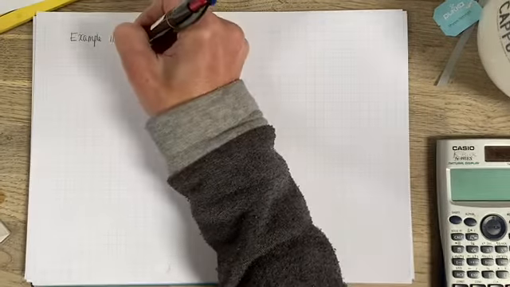Ln of 1 plus x is equal to x minus x squared over 2 plus x cubed over 3, between minus 1 and 1.